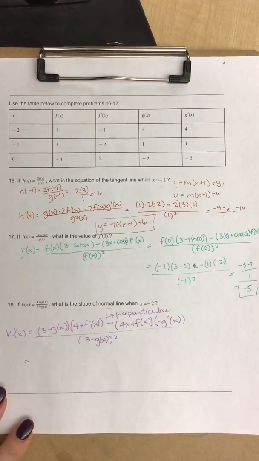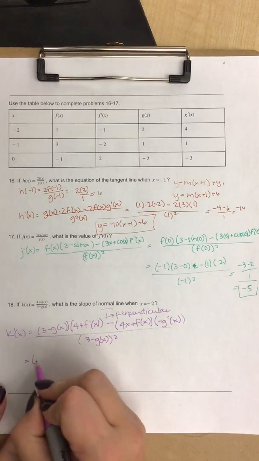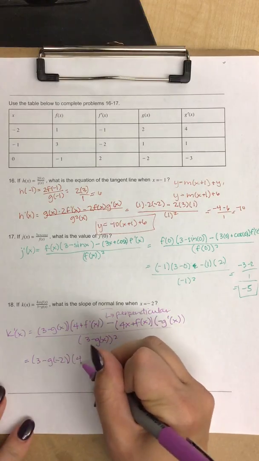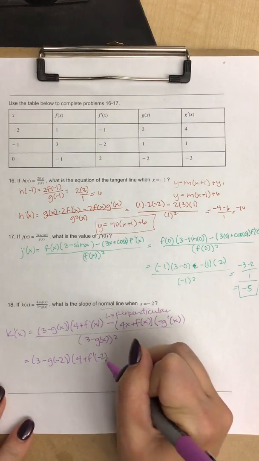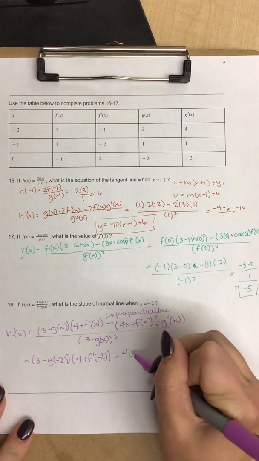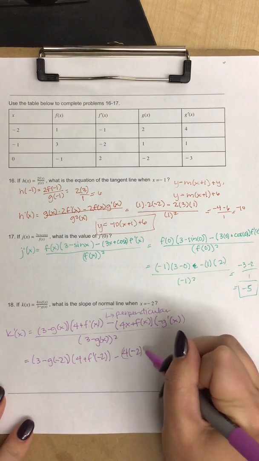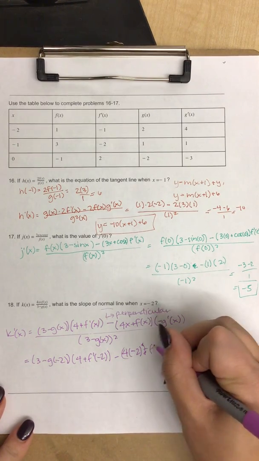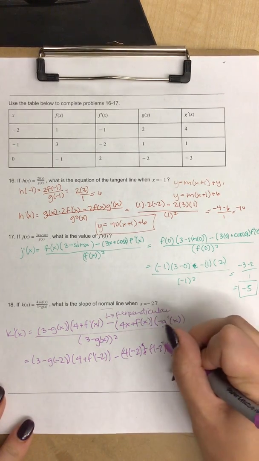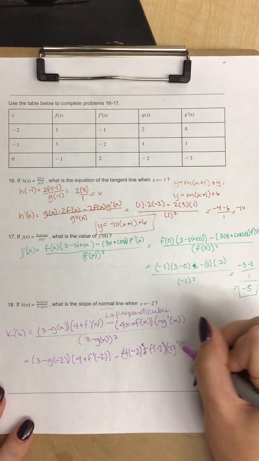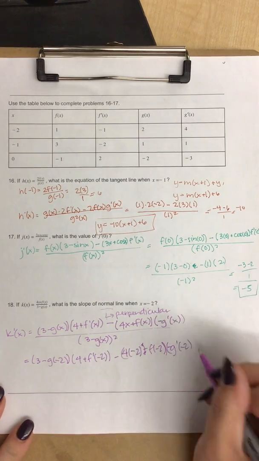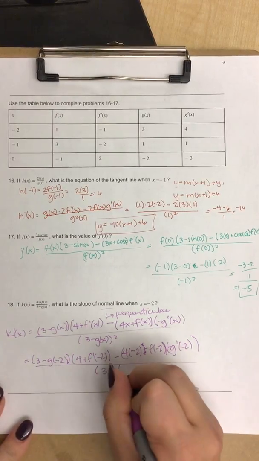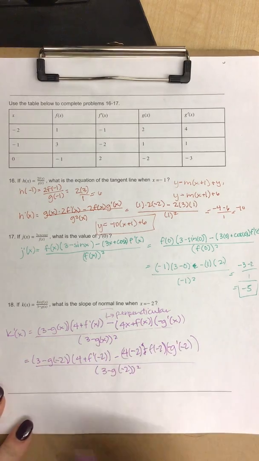Okay. And I want that at -2. So 3 minus g of -2 times f prime of -2, minus 4 times -2 plus f of negative 2 times negative g prime of negative 2. Oof. Over 3 minus g of negative 2 squared.